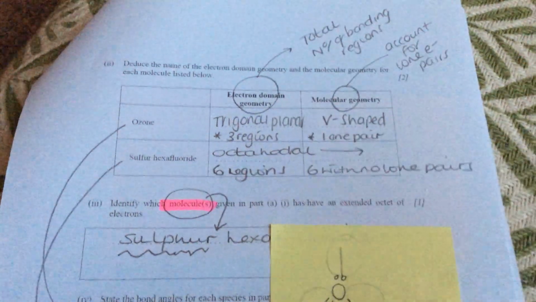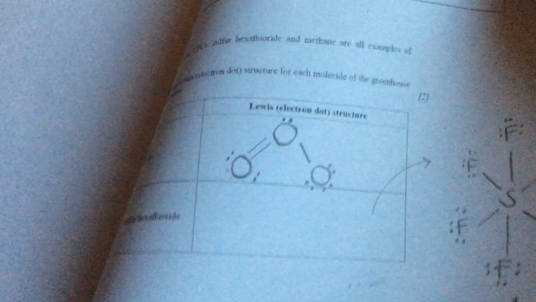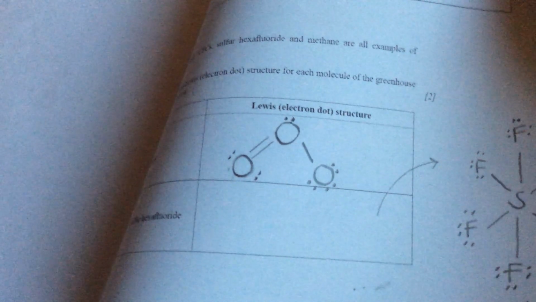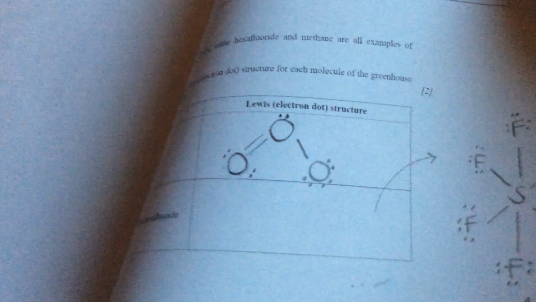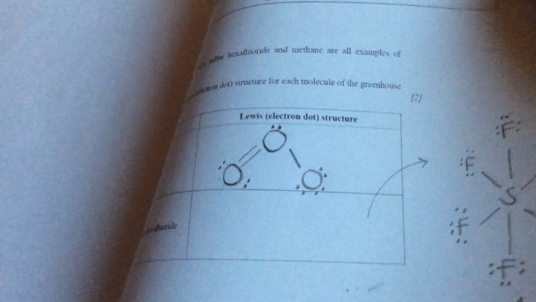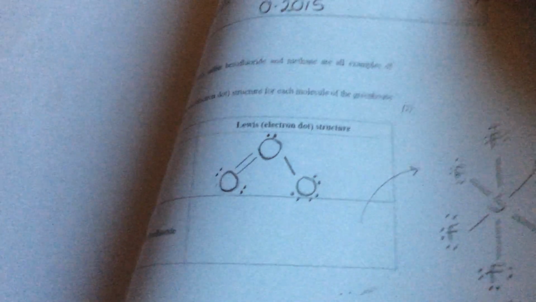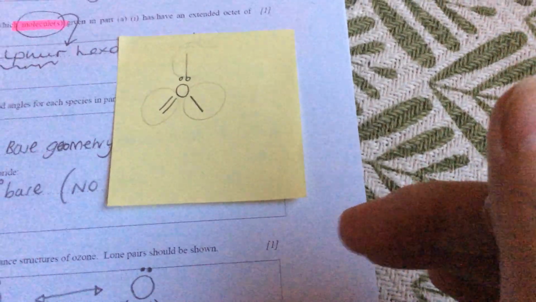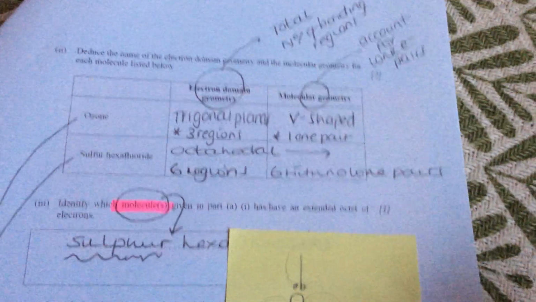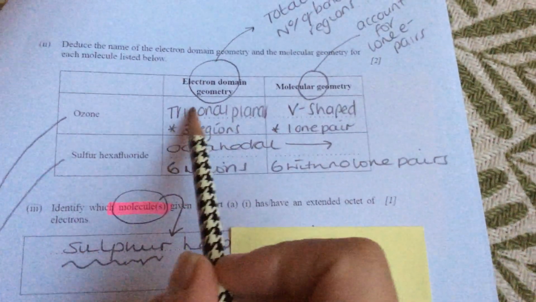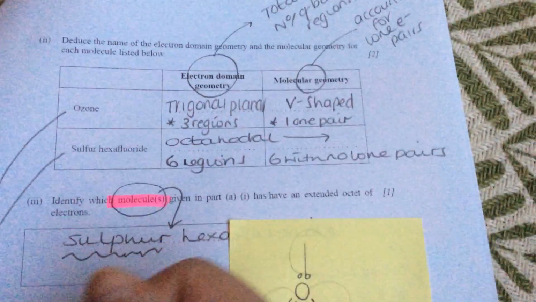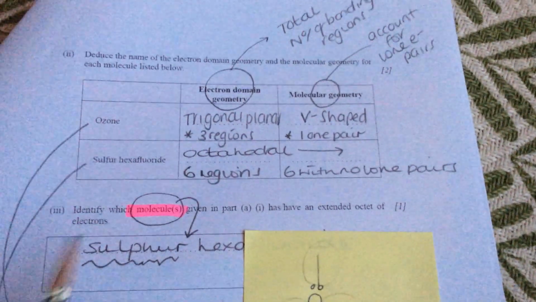So ozone, question number 1, how many bonding regions does it have? Now if we look back at the molecule, it's got 3. So that oxygen at the centre of the ozone has got a double bond on the left, a single bond on the right, and a lone pair at the top. That's 3 areas where it can bond, so 3 bonding regions. So, if it's got 3 bonding regions, it's trigonal planar. How do you know that? You know it because you know it. It's revision. That's something that you just have to know.